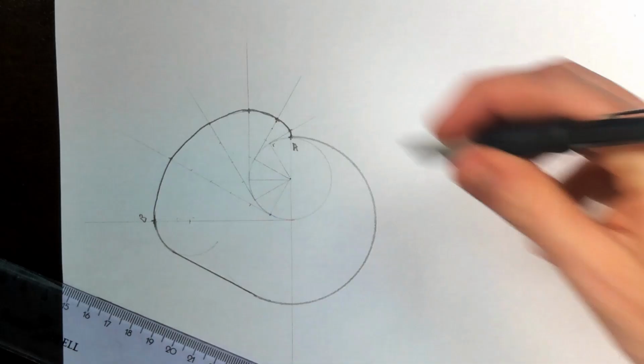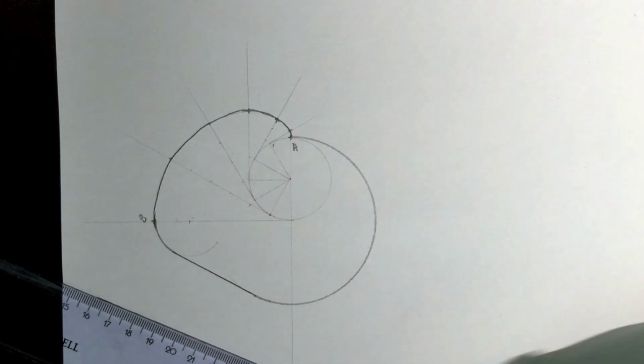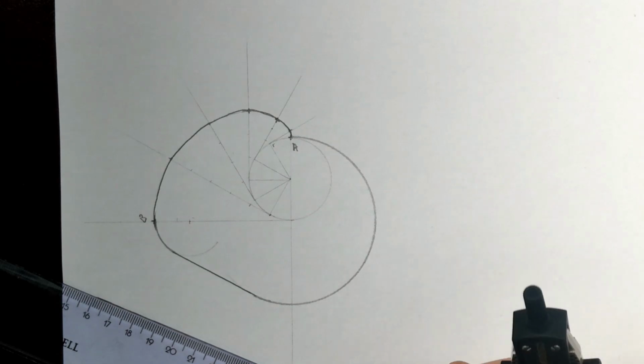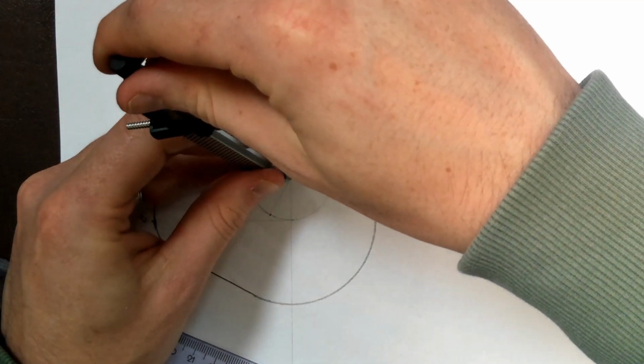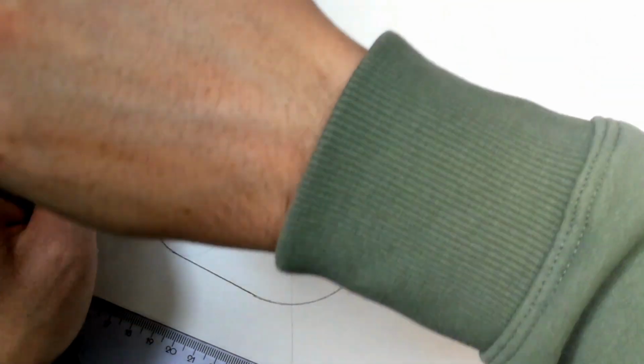Just tidy that up. Alright, there's also a radius 8 circle in the middle. It's actually the camshaft there, so I'm just going to pop that in. Right, now my compass isn't great, so it's a bit awkward to do this, but I'll do it anyway.